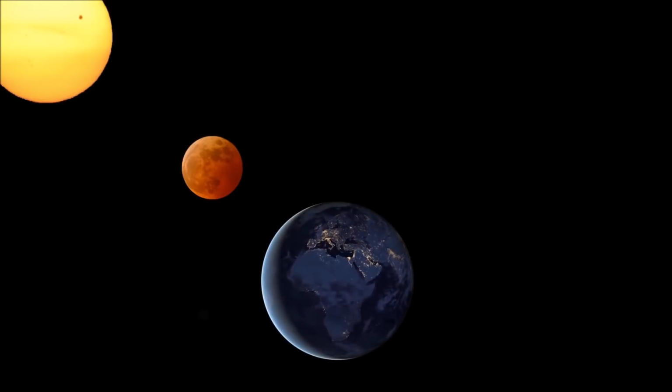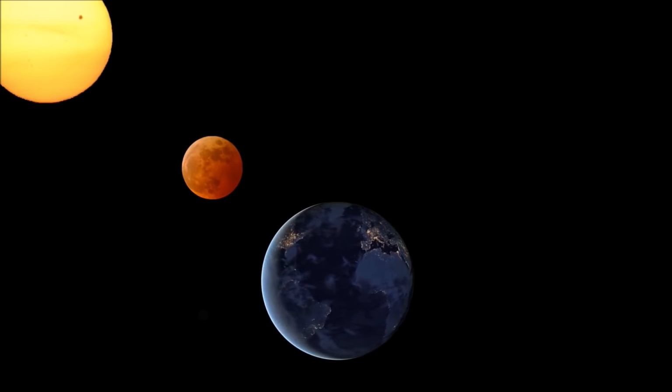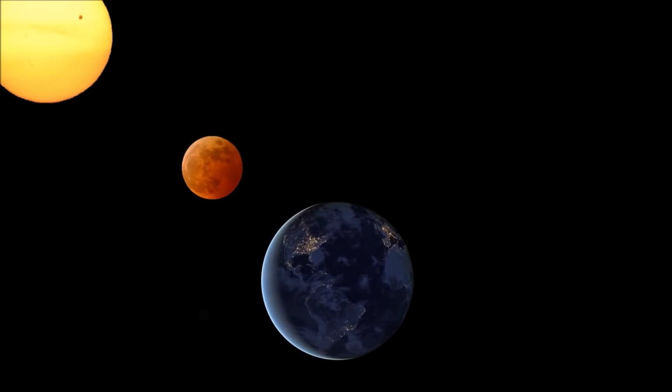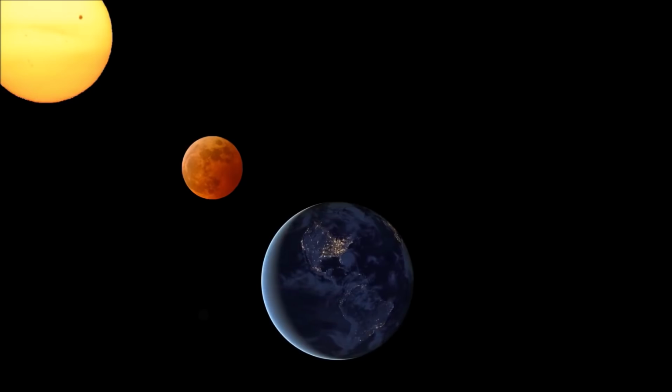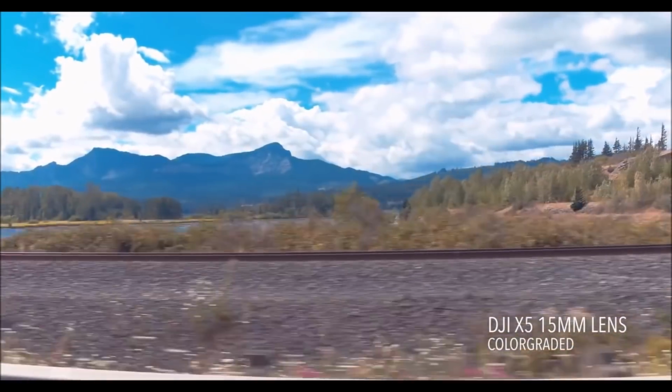This is what we're taught in school. The Earth is rotating counterclockwise, and the Sun is stationary, and the Moon, for all practical purposes, is stationary as well. So let's take a ride in the car and see how this works.